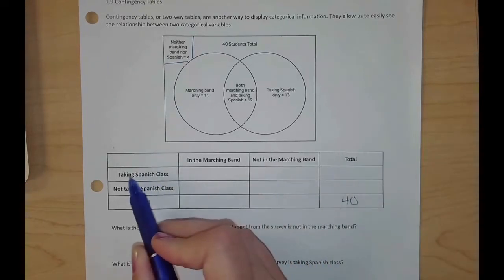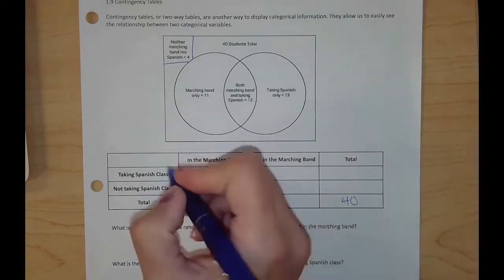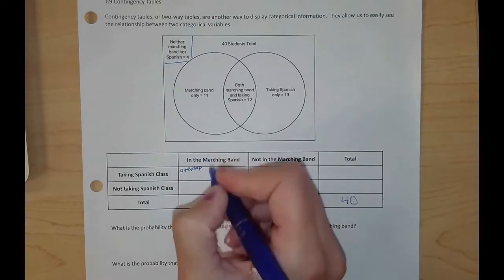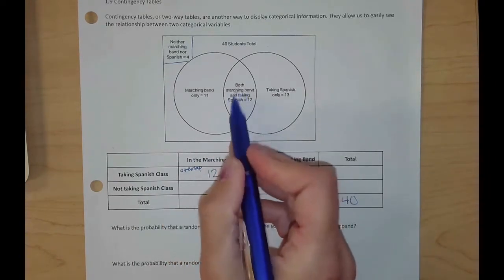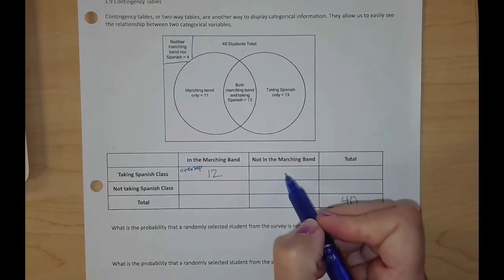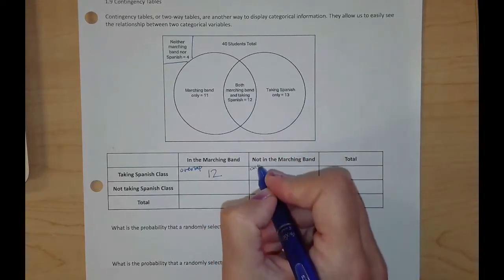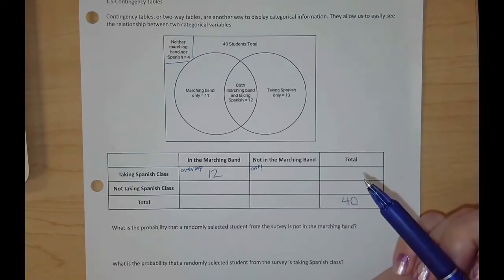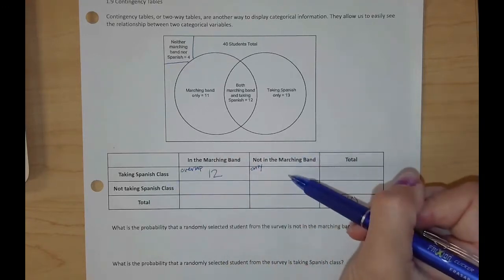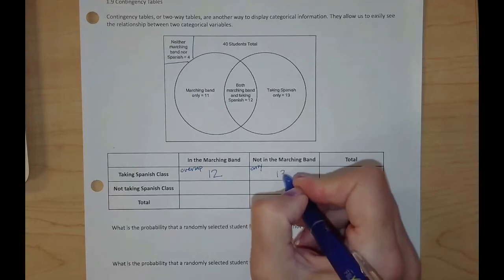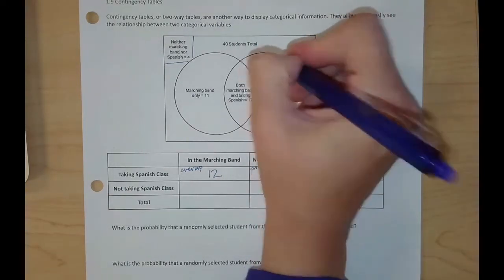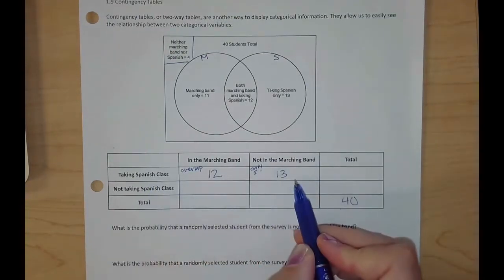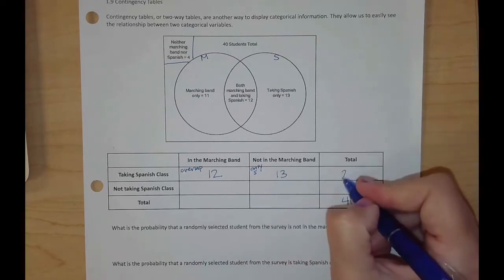Taking Spanish and in the marching band is an overlap. I'm going to write it in small letters so we remember where this number came from, and this is 12. They are taking both, so that's the 12. Not in marching band and taking Spanish is only Spanish, so that would be 13. I'm going to call this S for Spanish and M for marching band, and then I can write only S, so only Spanish. Then we add those two things together and we get 25.